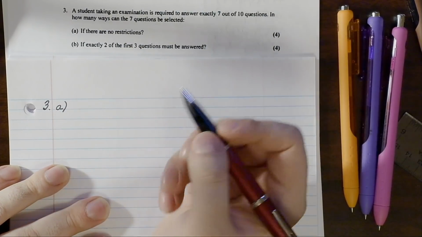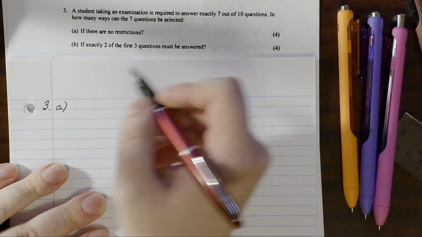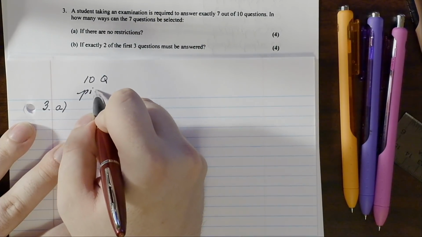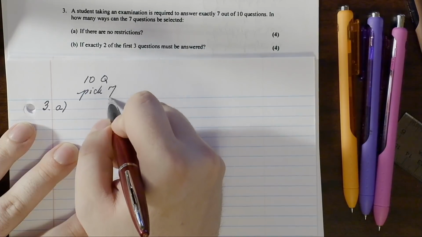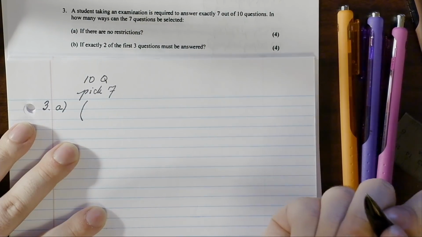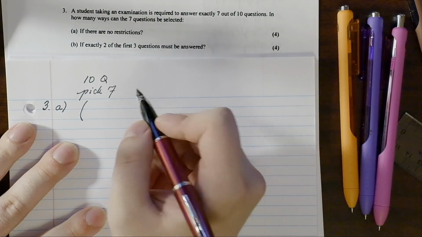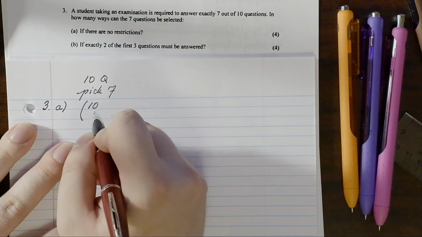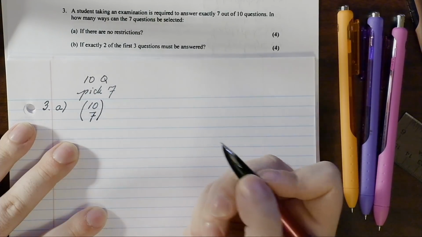A student, okay, so we have 10 questions in total, and I need to pick 7 of them. So that's simply using our combinations because I don't really care about the order I'm going to answer them. So I have 10 of them, and I'm going to pick 7 of them.